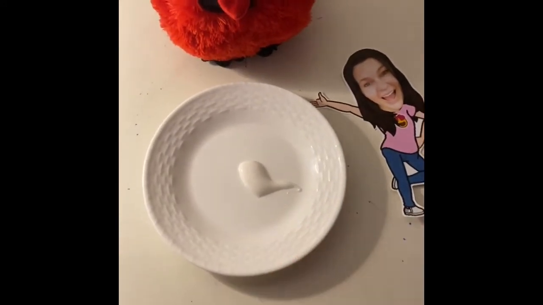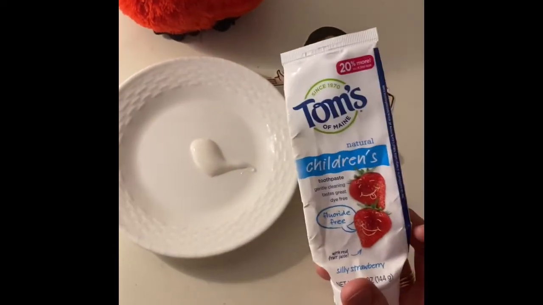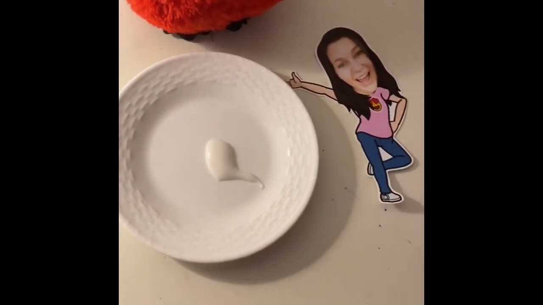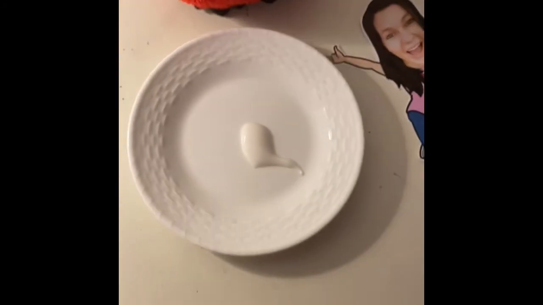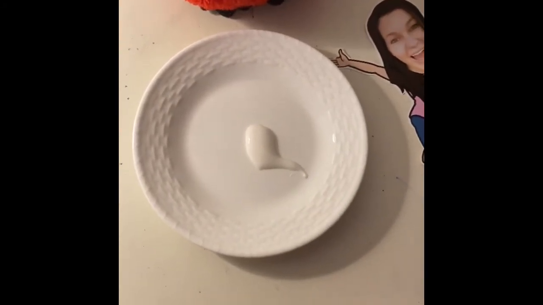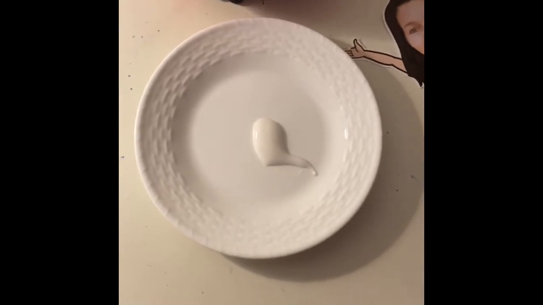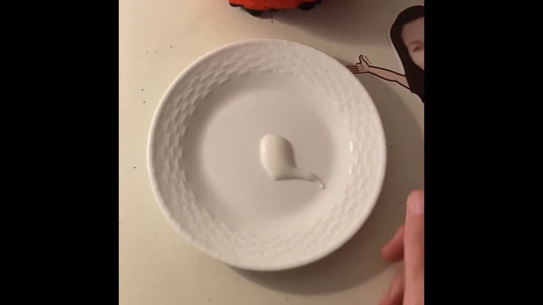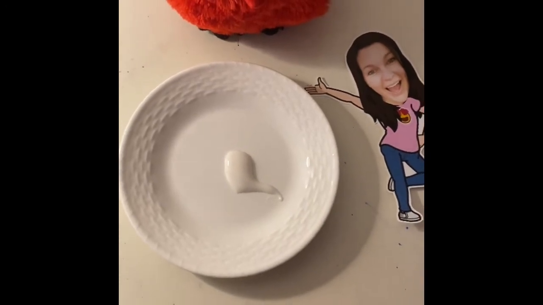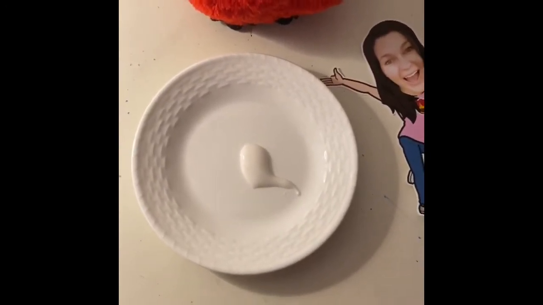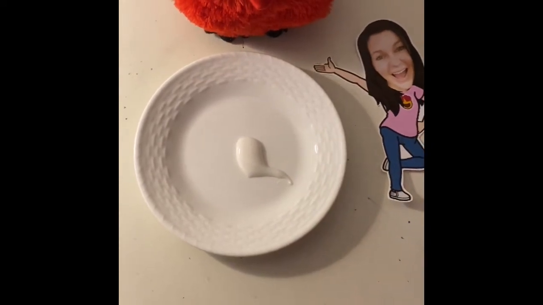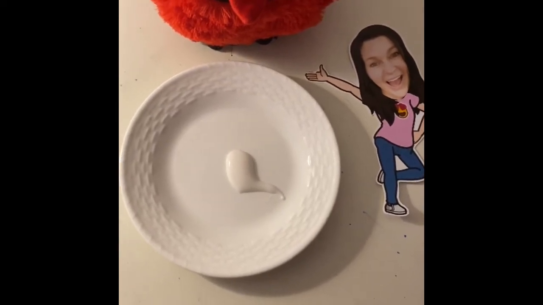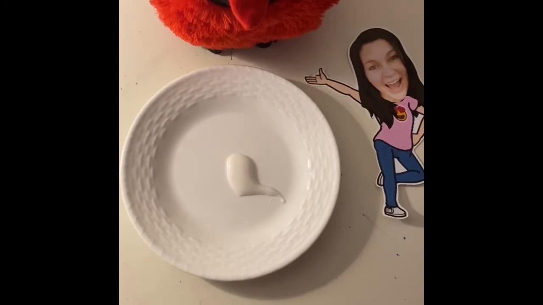So I squeezed a little bit of toothpaste onto this plate right here. So we're going to make some observations about the properties of this toothpaste. Now I know that you guys can't smell it, but I will tell you right now, it smells like strawberries because it is actually strawberry toothpaste. But what does it look like? What do you notice? What color is it? It is white, right? Now, not all toothpaste is white, but this toothpaste is white. So it's white. It smells like strawberries.